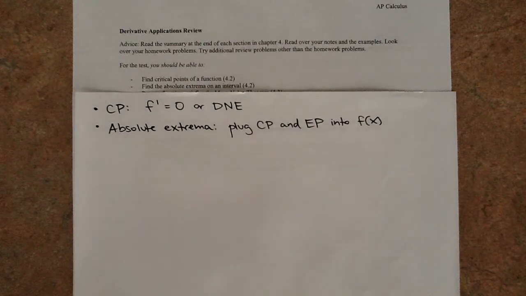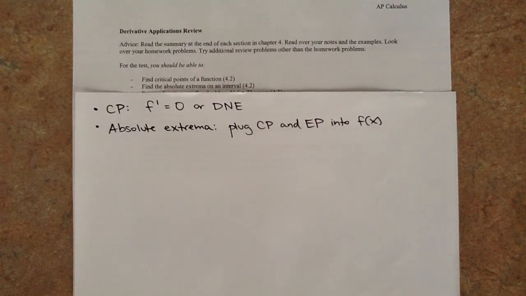Okay, so plug critical points and endpoints into your function, and then you're literally just picking the highest y value and the lowest y value. When they ask for maximum and minimum values, it's the y value that they want, unless the question is phrased like, at which x value does the absolute maximum occur, then they want the x value. But usually max and minimum values mean y. Okay, good on that? Yes.